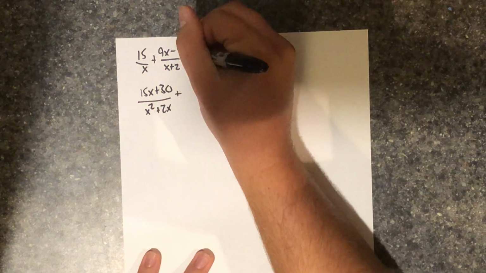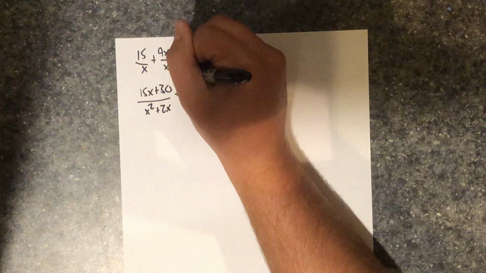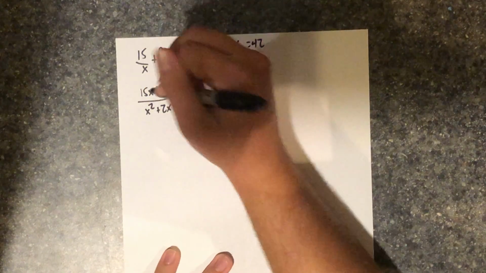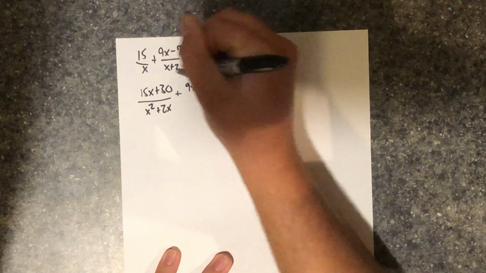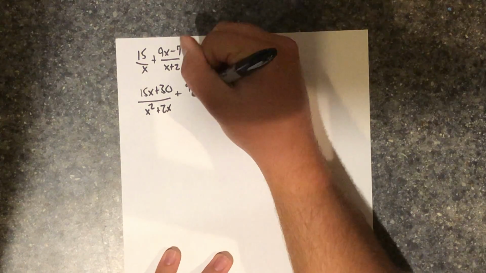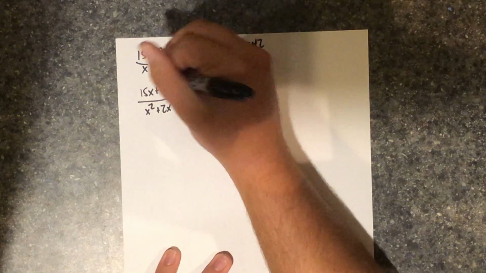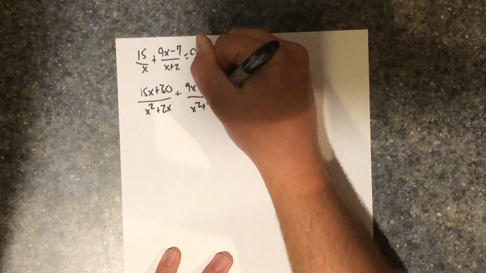Then we're going to do 9x minus 7 times x. Because we already have the x plus 2, we just need the x part. So 9x times x is 9x squared, and negative 7 times x is negative 7x. And then x plus 2 times x is just x squared plus 2x.